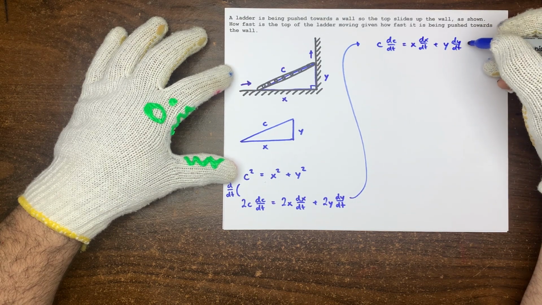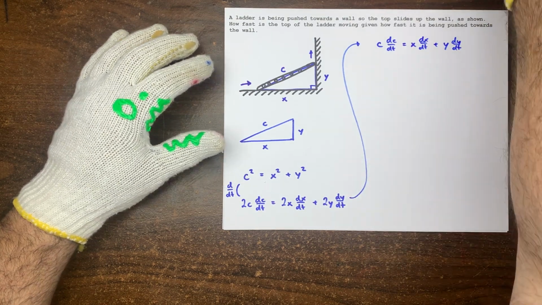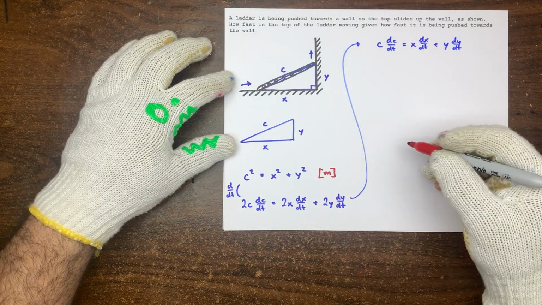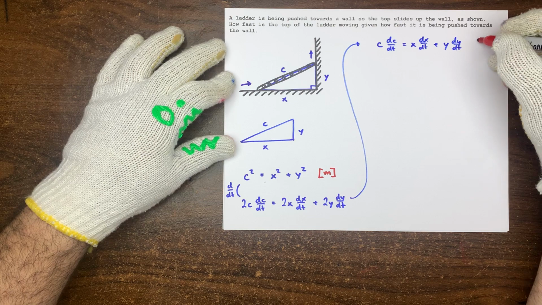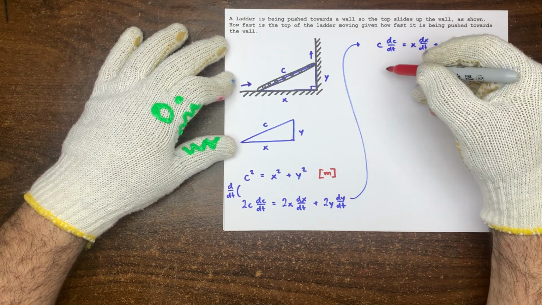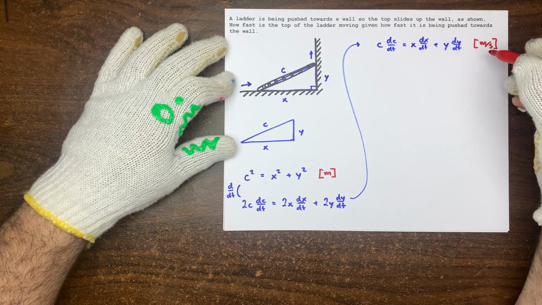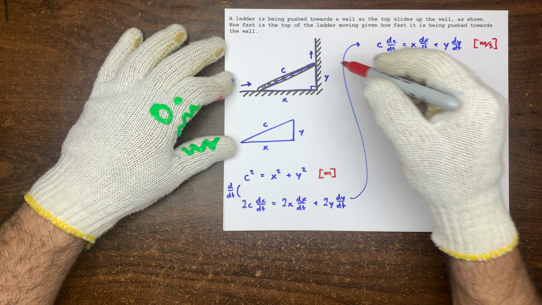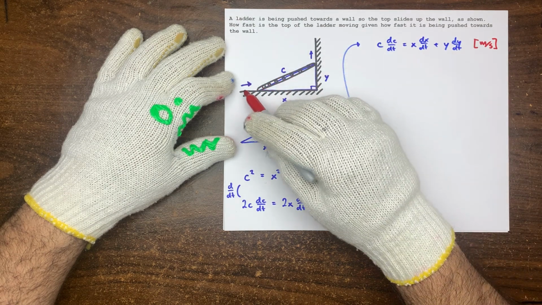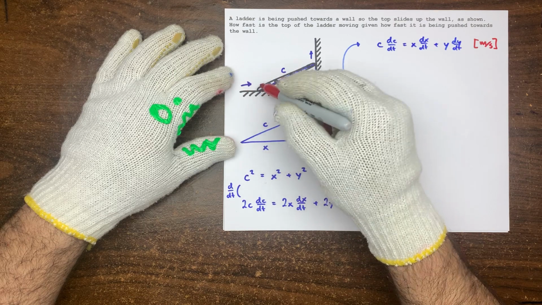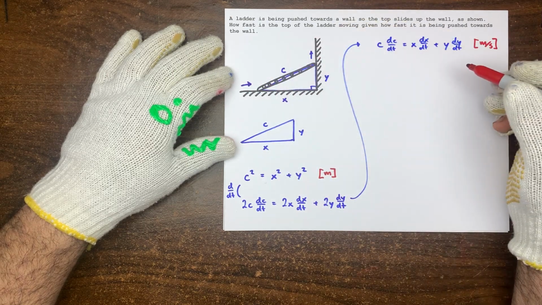This relates to velocity. So this had units of meters or inches or centimeters. This now has the units of meters per second. If we took the derivative again, we would get meters per second squared, an acceleration. We're not talking about acceleration here. We're just going to be talking how fast the velocity. So it can be assumed that we're going to be given a velocity here, and we want the velocity upstairs.